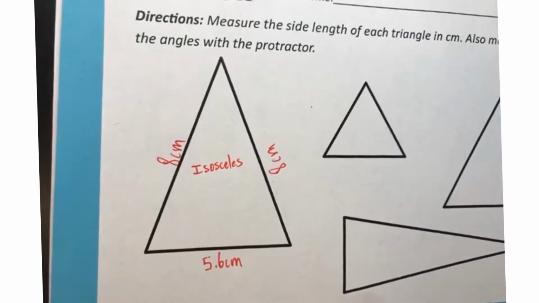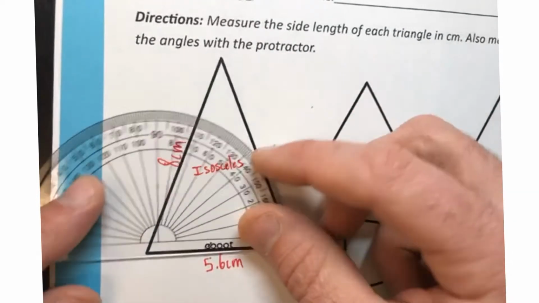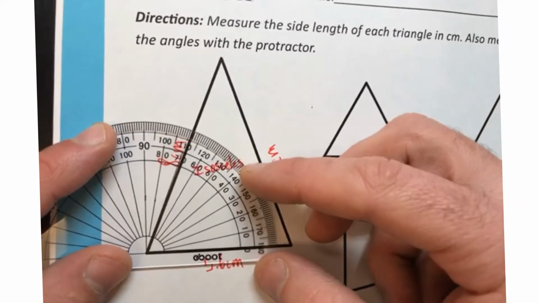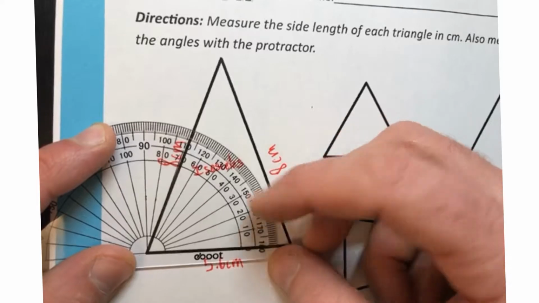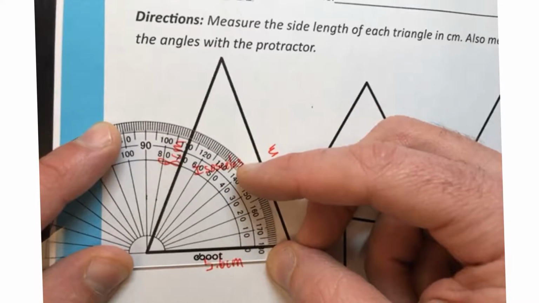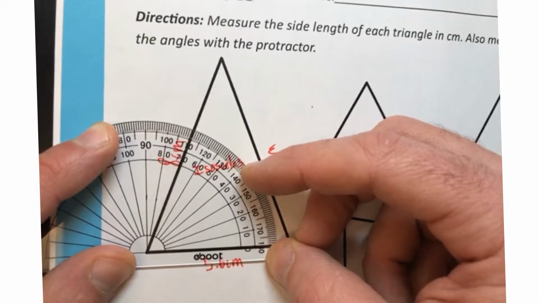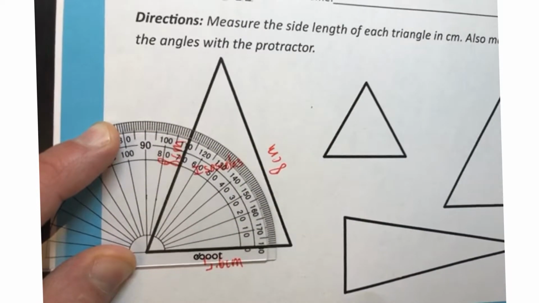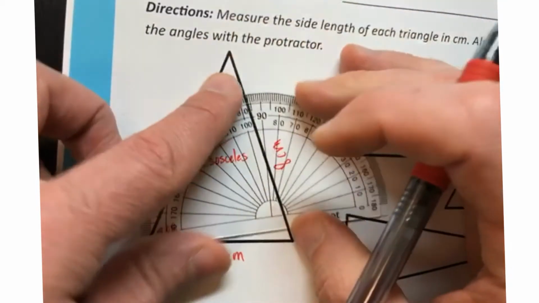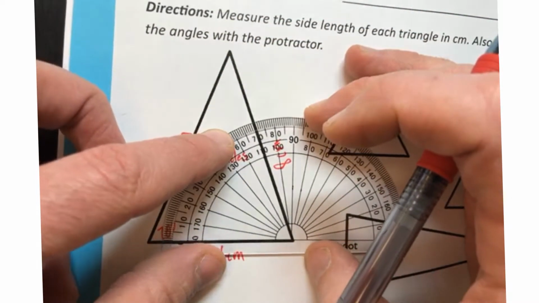Now what I want to do is measure those angles as it said. So this angle right here is what? Yeah, it's a little bit less than 70, but we're going to go ahead and say that it's 70. I mean, it's just like half a degree less than 70.